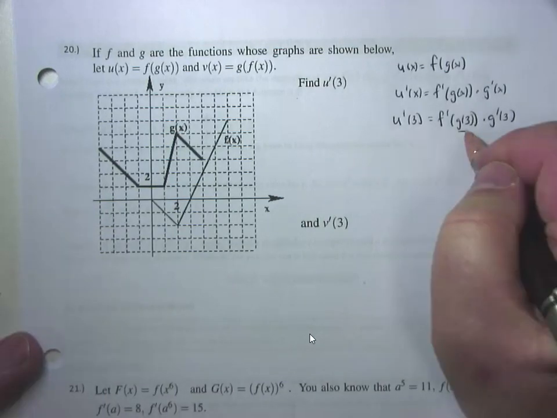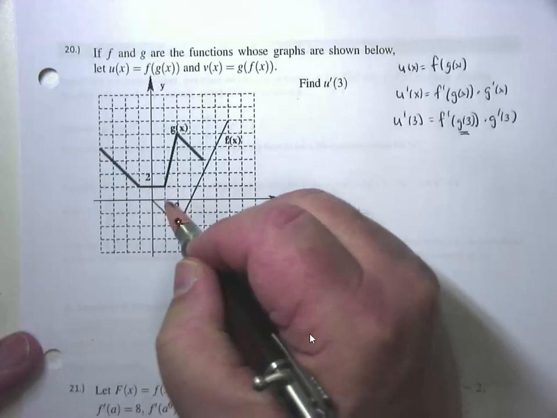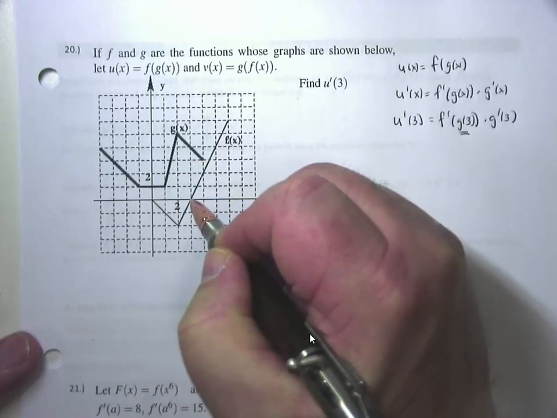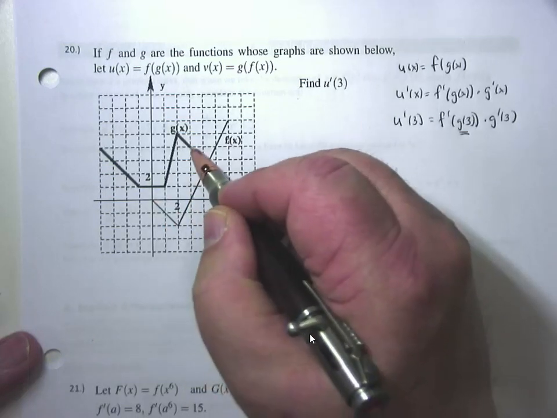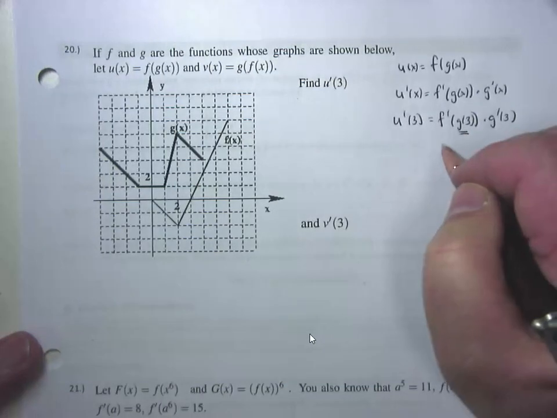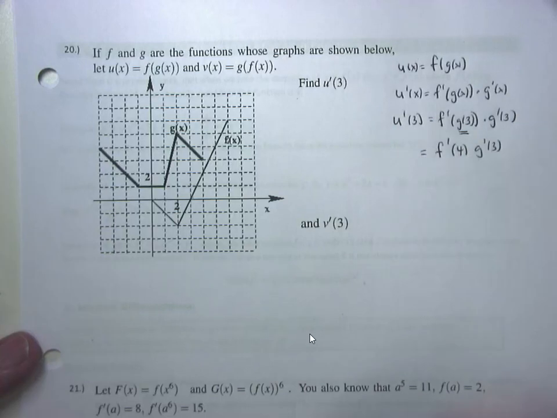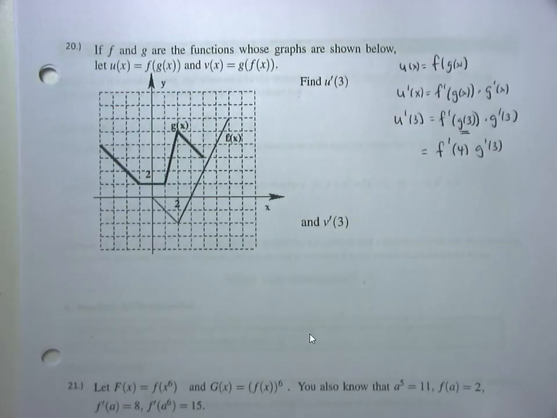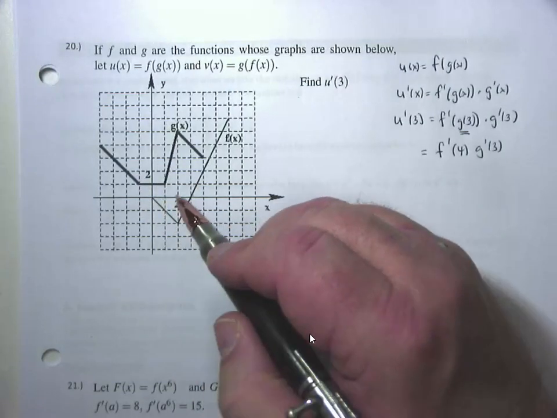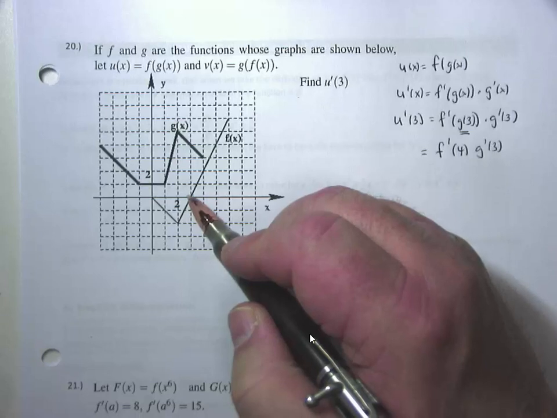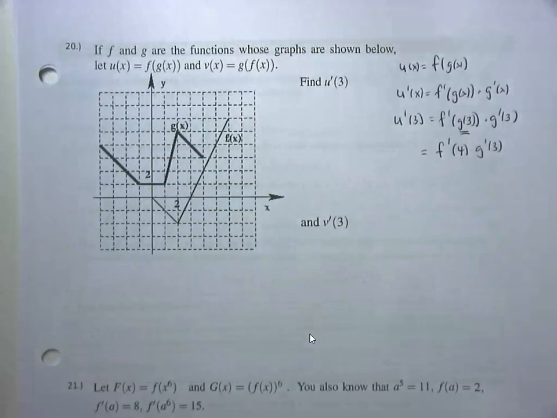I'm going to work on the inside first, g of 3. So I'm going to go to my g function. Here is 0, 1, 2, 3. To get the coordinate, you got to get the y coordinate. So this is a y coordinate, 0, 1, 2, 3, 4. So g of 3 is equal to 4. So this becomes f prime of 4 times g prime of 3. Does that make sense? All I did was went to my g function. There's 0, there's 1, 2, 3, and then I graphed it and found the point. 0, 1, 2, 3, 4. G of 3 is equal to 4.